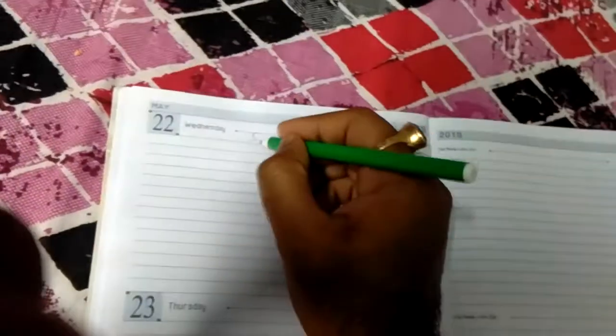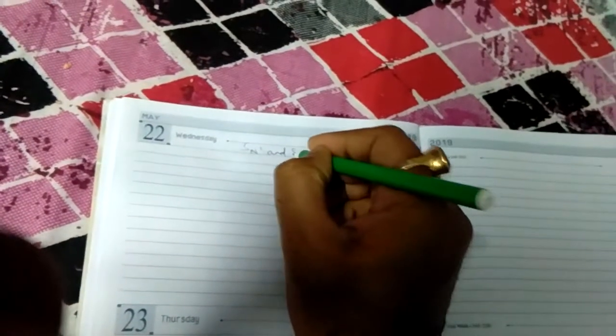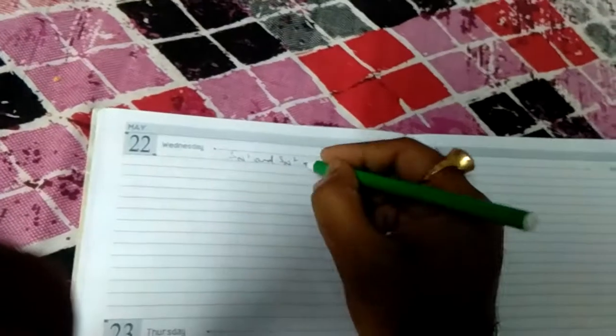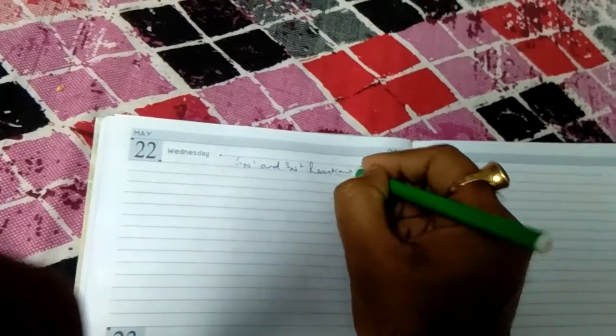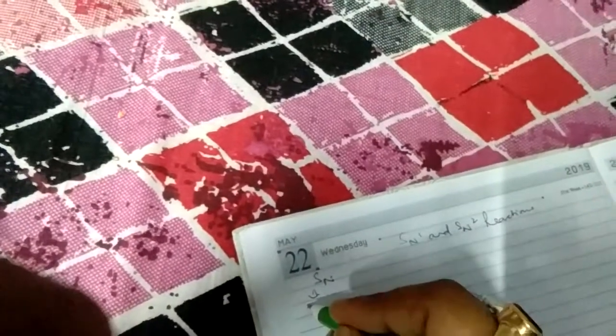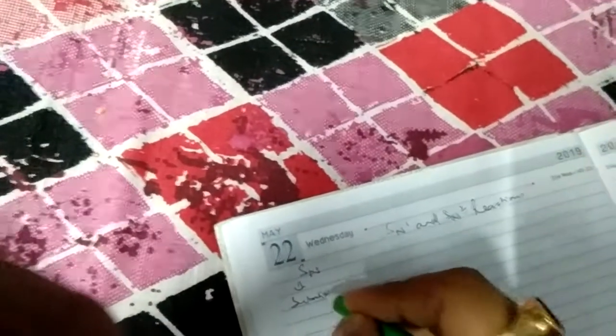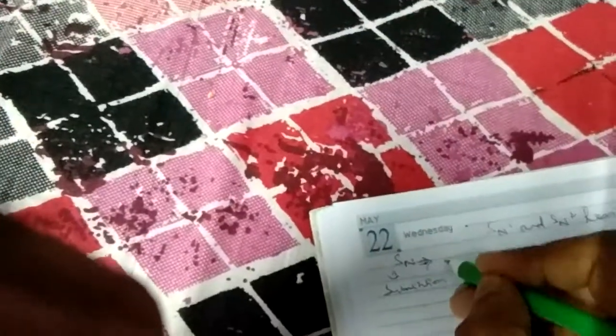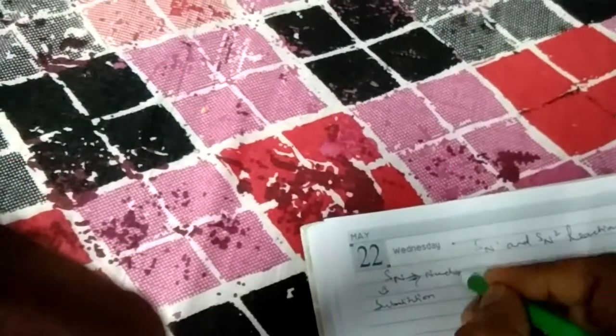Today we will discuss SN1 and SN2 reactions. SN. Here S stands for substitution and N stands for nucleophilic.